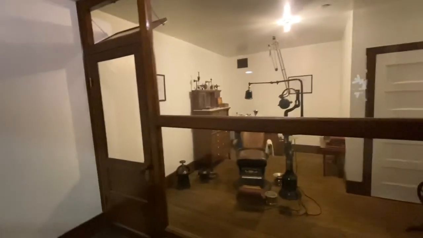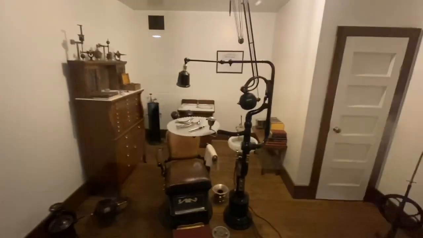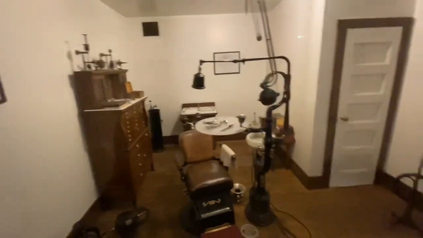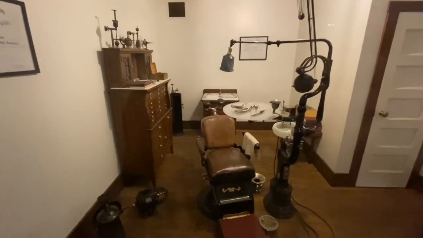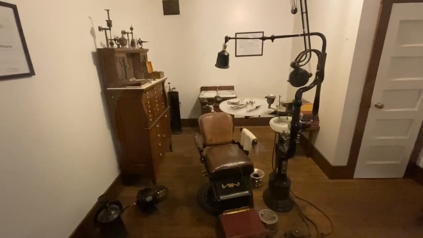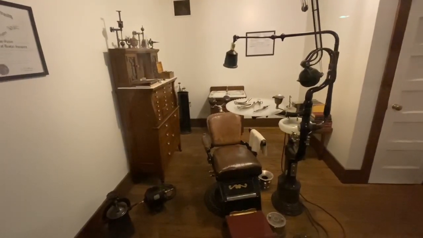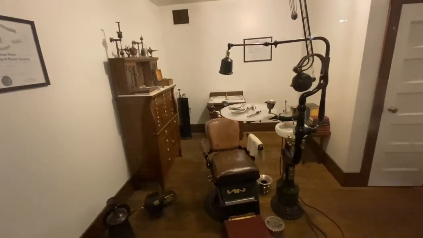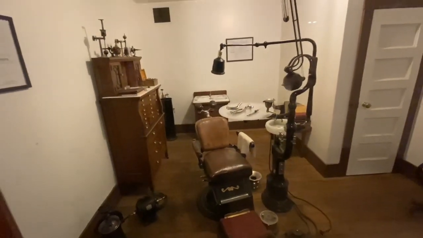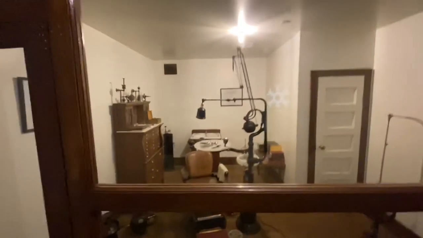Okay, so here it is. It was actually a lot. Yeah, the door doesn't open. I remember it being a lot creepier in here. Anyways, imagine going to the dentist and dealing with it like this. I'm sure that they probably used freezing of some sort. Have to Google that.